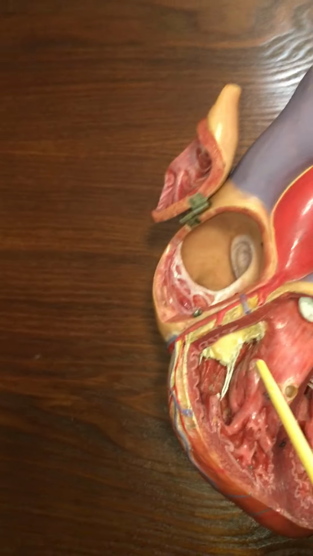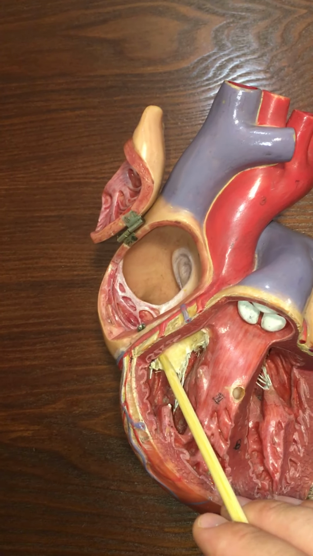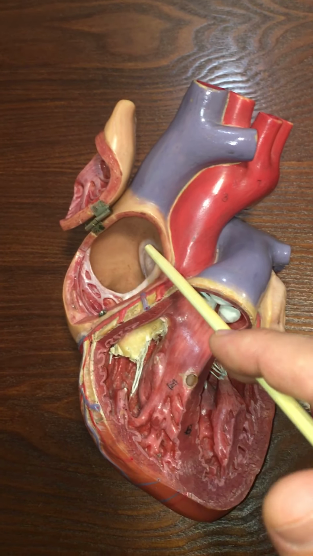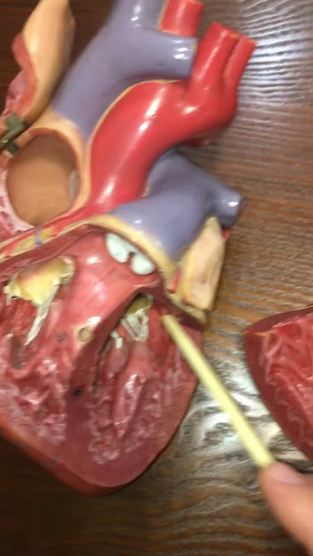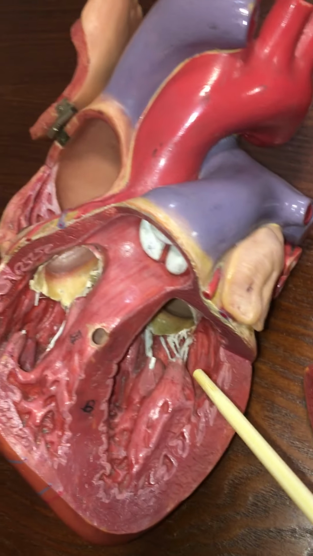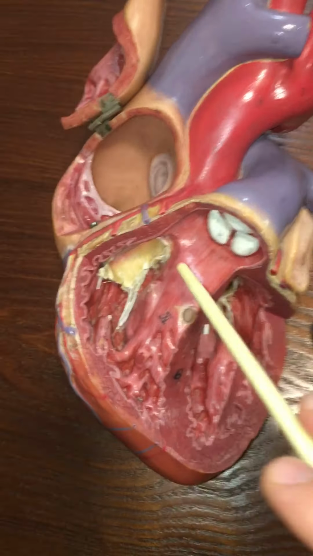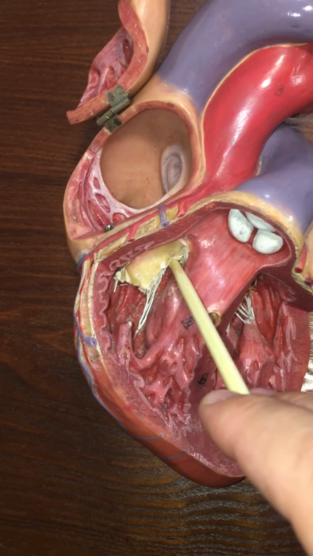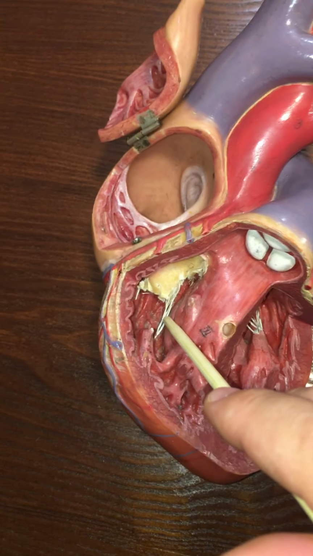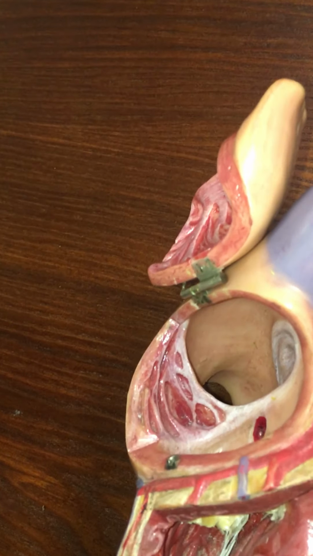You're also going to see the atrioventricular valve right here called the tricuspid valve, that allows passage of blood between the right atrium and right ventricle, and the bicuspid valve right here that goes from the left atrium to the left ventricle. What's attached to all the flaps, the 3 flaps here for the tricuspid valve, is chordae tendineae.